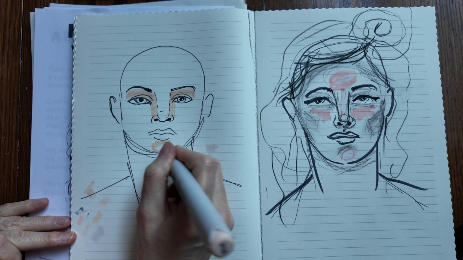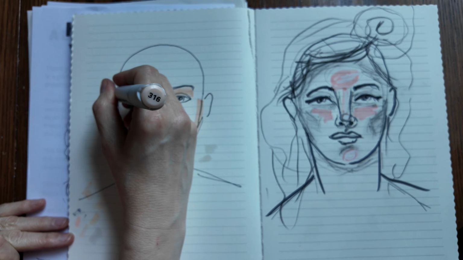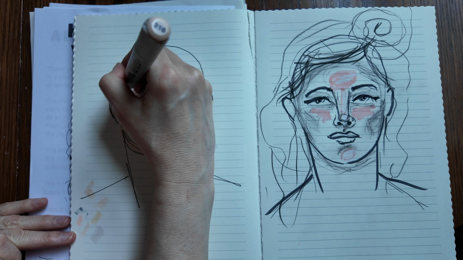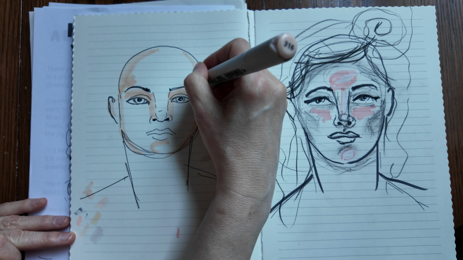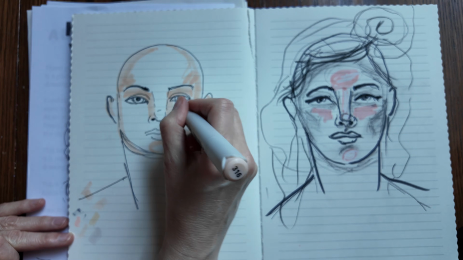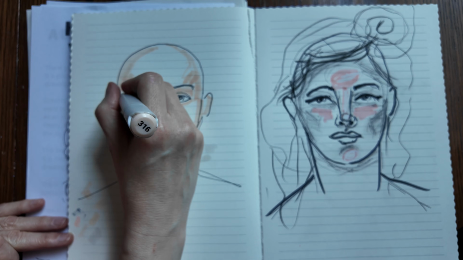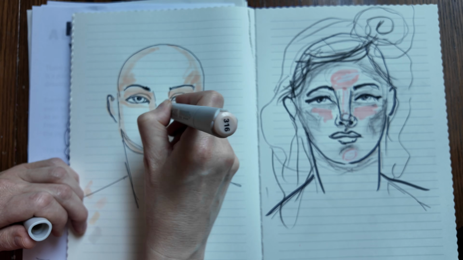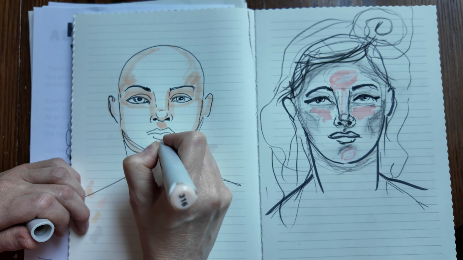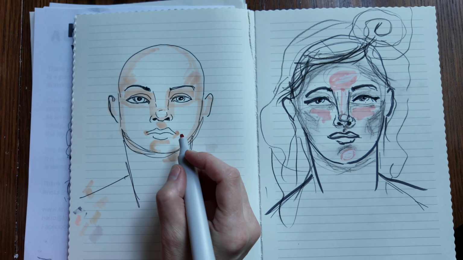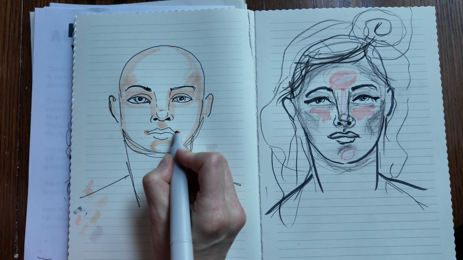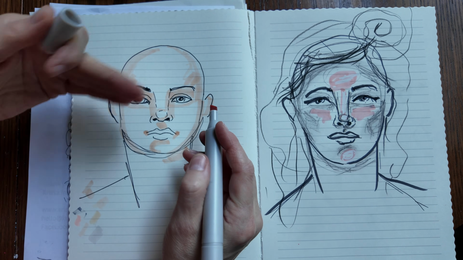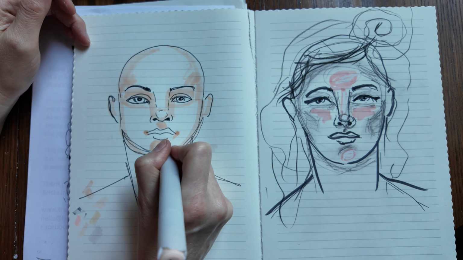Right here. A lot of times under the nose, might be the tip of the nose right here. Bring that in a bit. The corner of the mouth is another area of shadow. And with these markers, I'm using the Artex markers. The more layers you add on, the more shadowing you can put onto it.